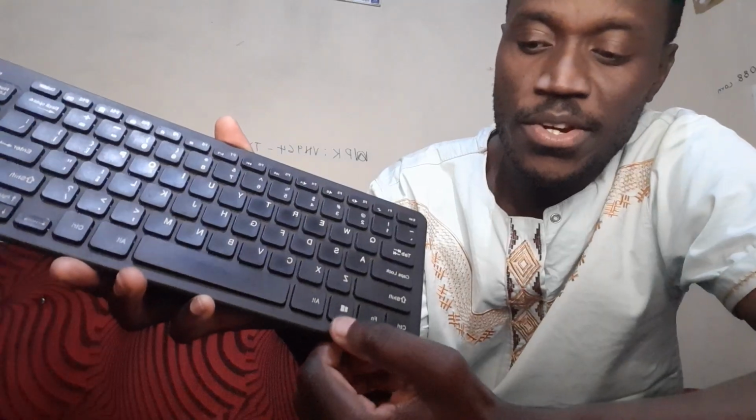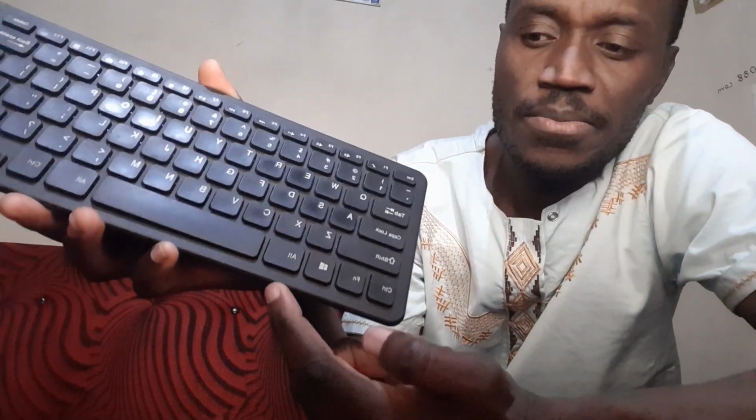Now we are at 63 so far. We are still moving. Now let's do Control and Window key. Window key is this four square right here.